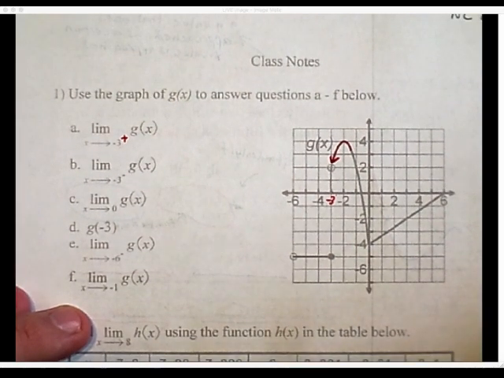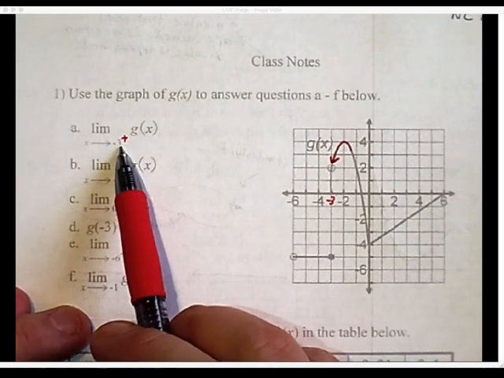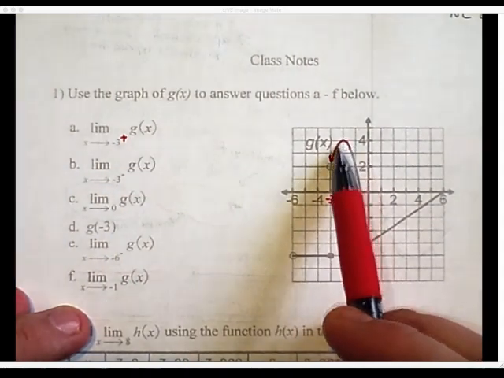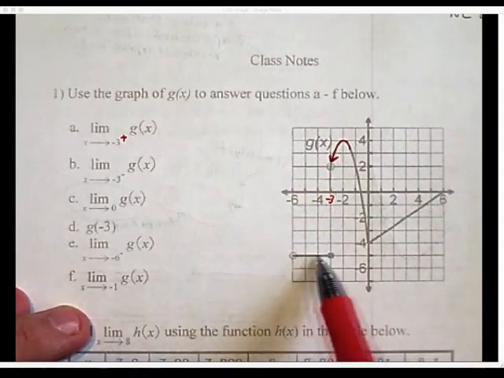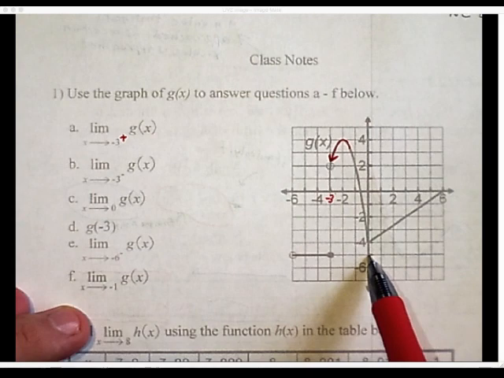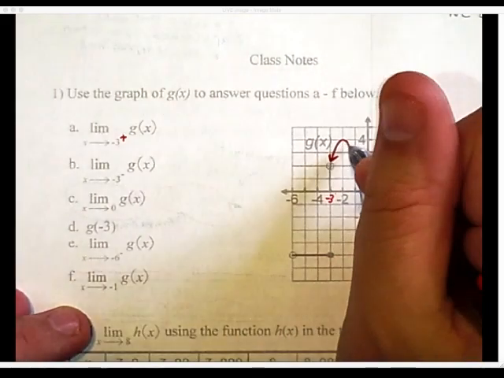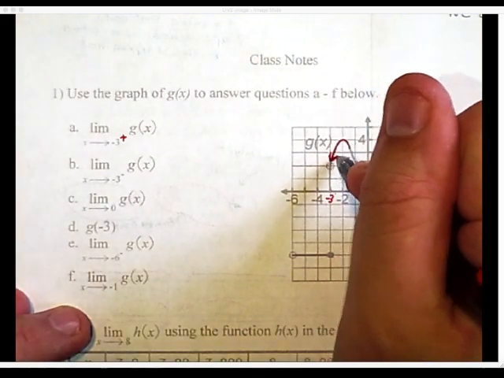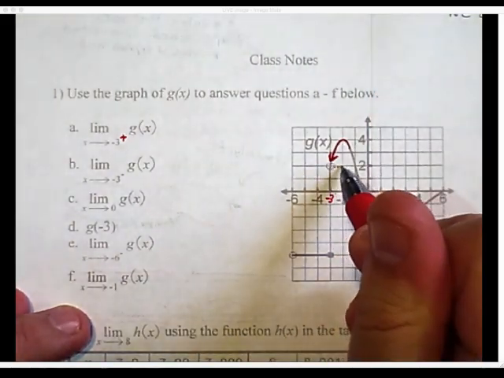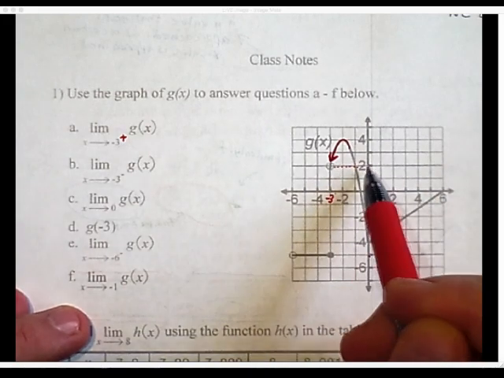Now if it just said -3 without the plus sign, well, the number coming in from the right is different than the y value coming in from the left. It would be does not exist. But here they're only asking about one side. So as I come in from the right side, I'm getting closer and closer and closer to a y value of +2.